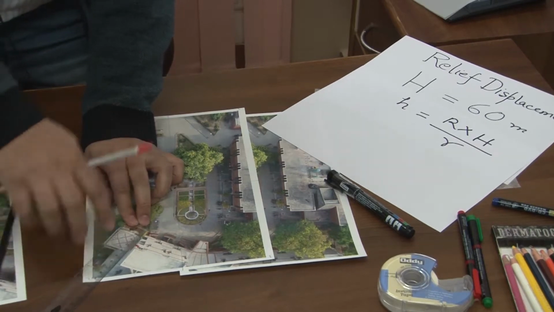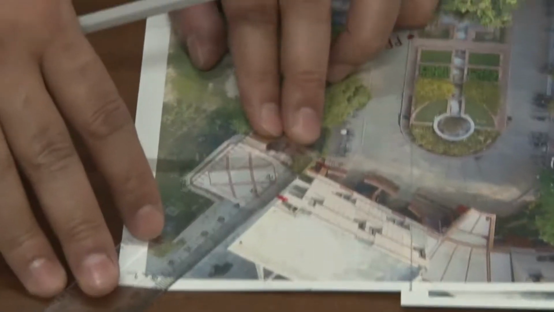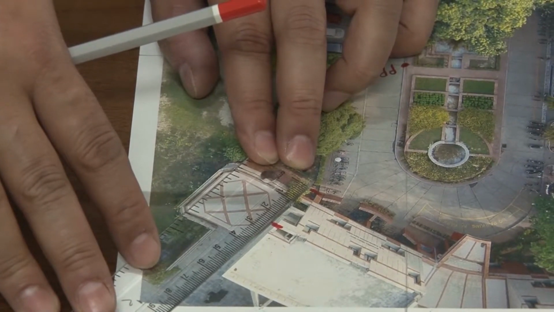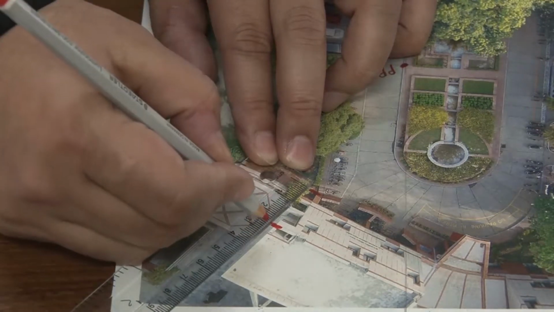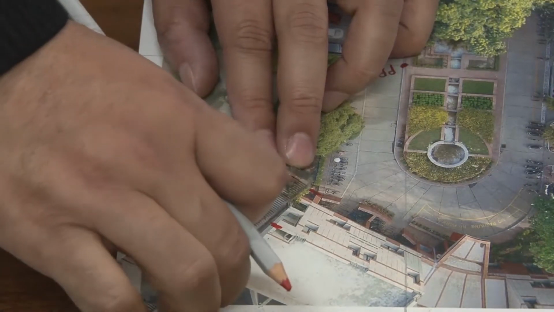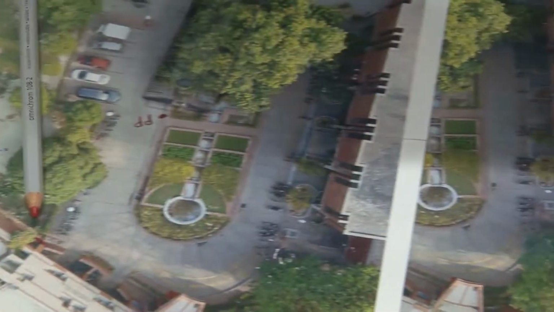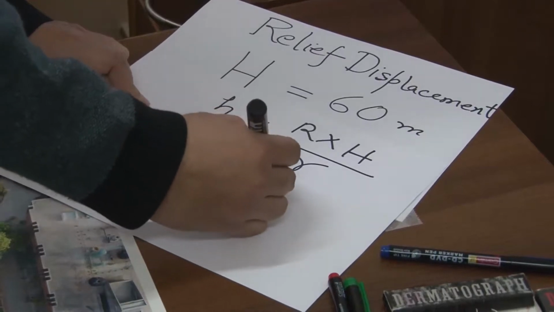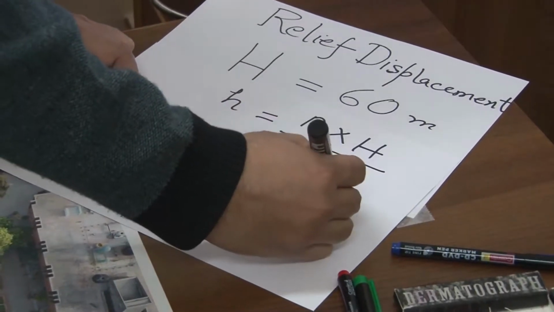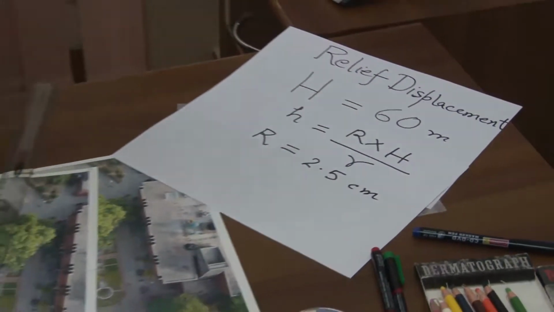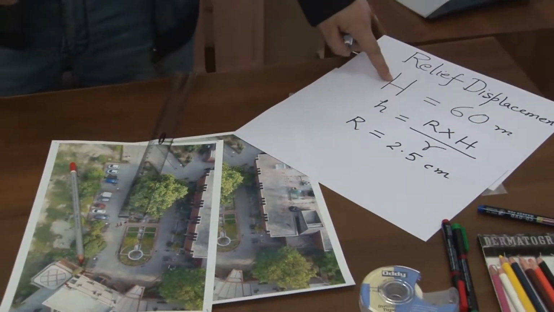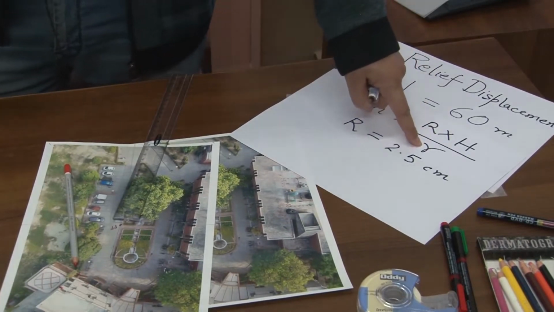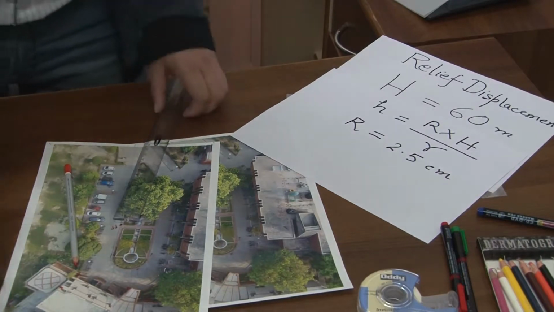You can see it by zooming your image. So this is coming around 2.5, as you can see here. So now you know your relief displacement is 2.5 centimeter, okay. What other thing do you want to know? You know H, you know R. Now you want to know your small r, that is the radial distance from the principal point.